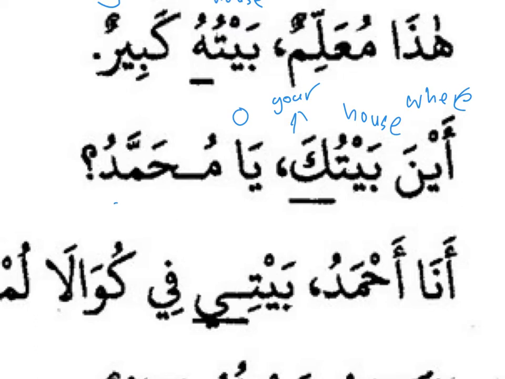So since we are using ya in the sentence, if we were to convert this to a ضمير, the ضمير should be anta. But of course, when you want to say your, you cannot say anta, you have to change to ka. Aina baytuka ya Muhammad.